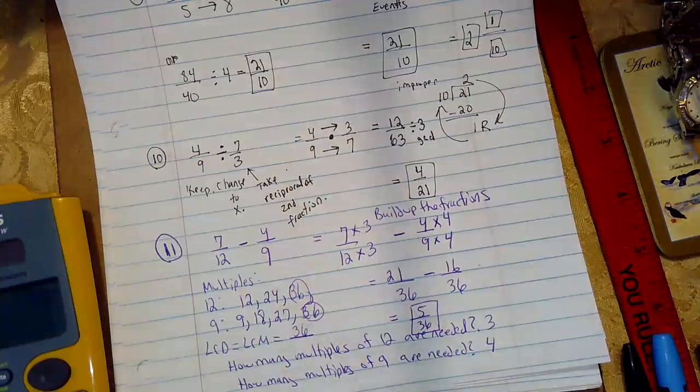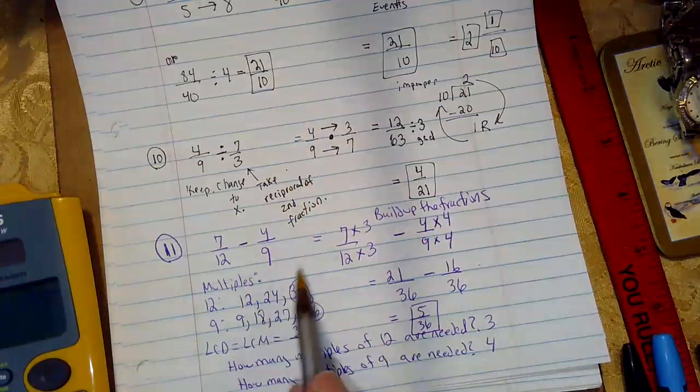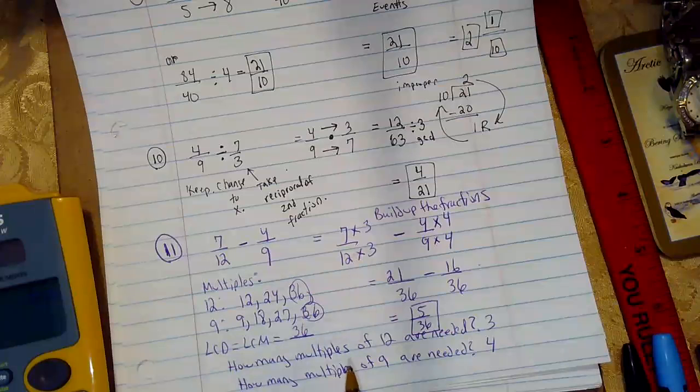Sometimes in elementary school, instead of teaching the multiples, they just teach you to find a common multiple, not the least common multiple. Sometimes they just say, just do 12 times 9.